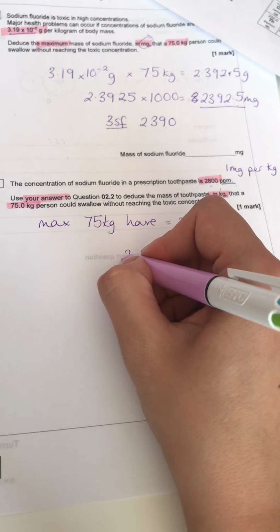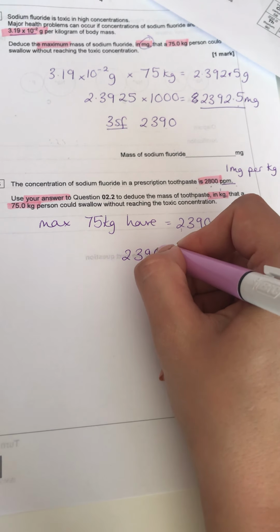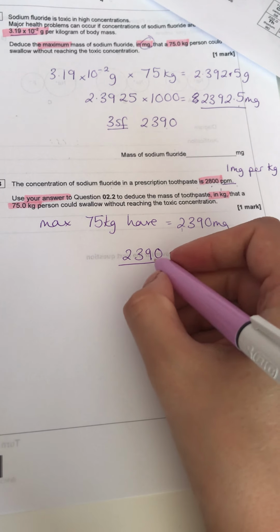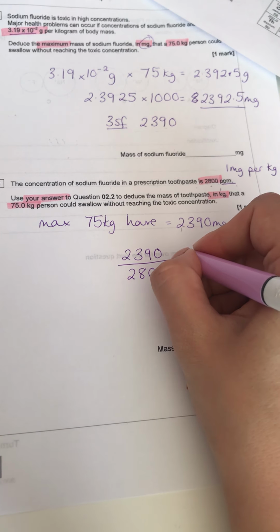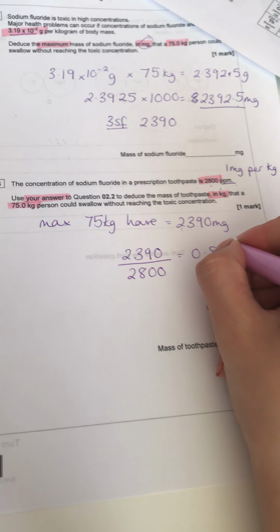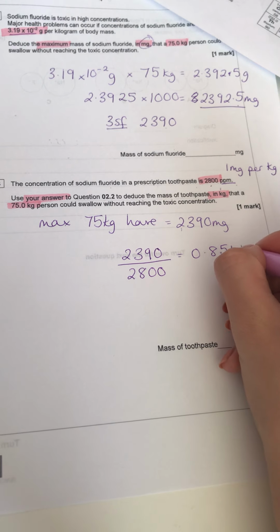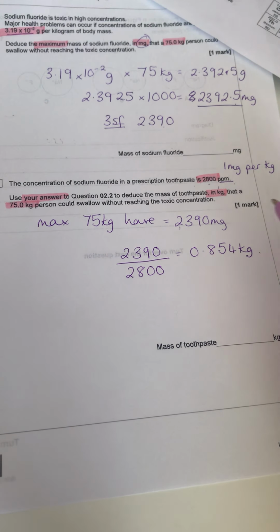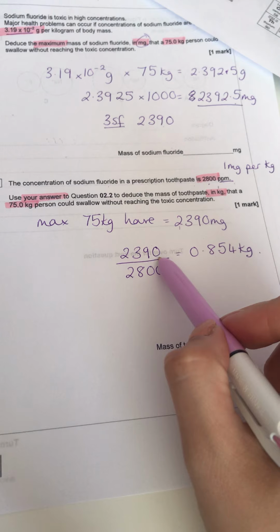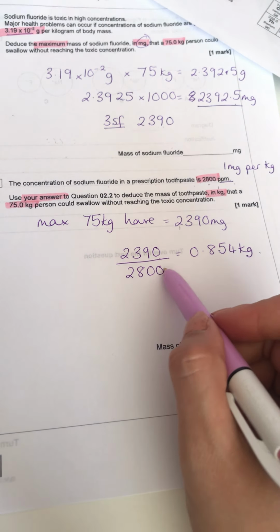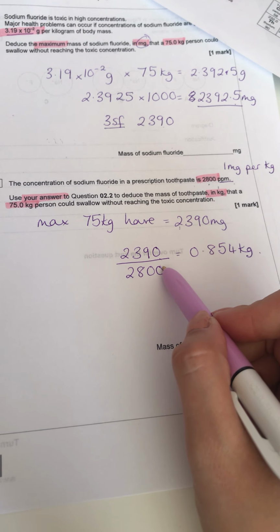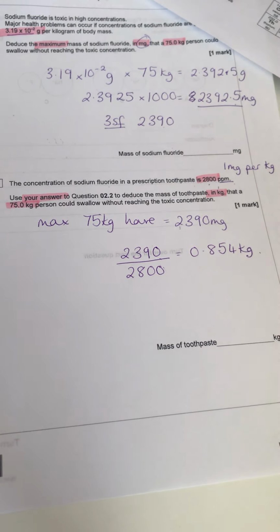then what we're going to do here is we're going to take the maximum that person can have, divide it by the parts per million in that particular toothpaste, and we should see that that person can have 0.854 kilograms of toothpaste, because what we've got here is 2,390 is the maximum our person can have, which we just calculated, and 2,800 is the total concentration of sodium fluoride in that tube of toothpaste, in that kilogram of toothpaste.